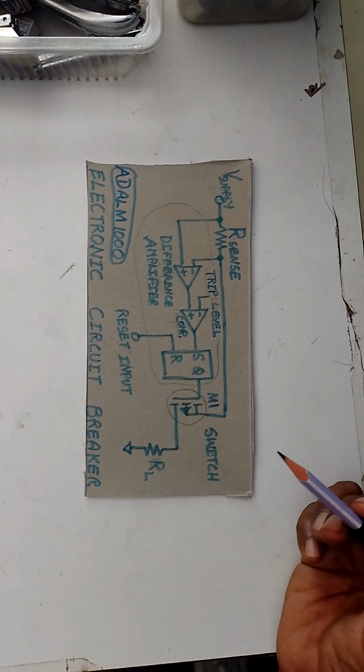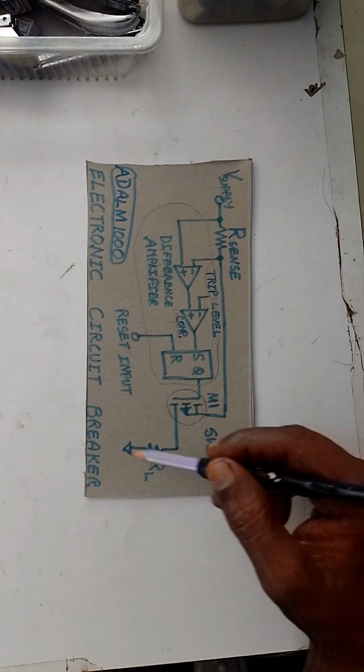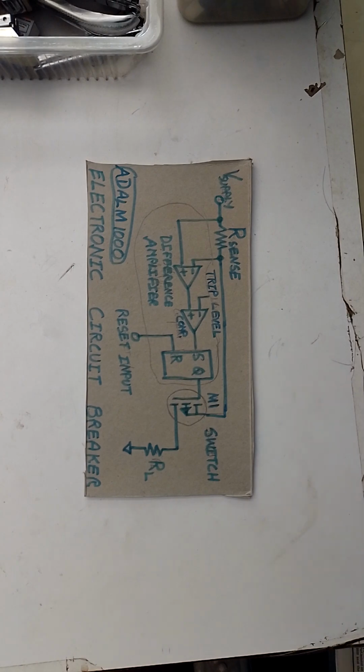So this is an example of an electronic circuit breaker. As you see, all the components are electronic components.